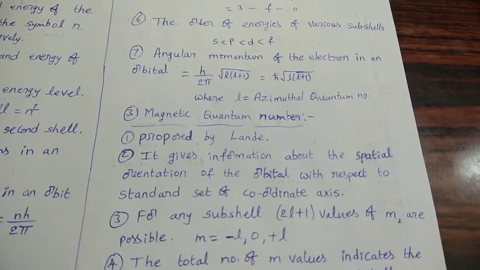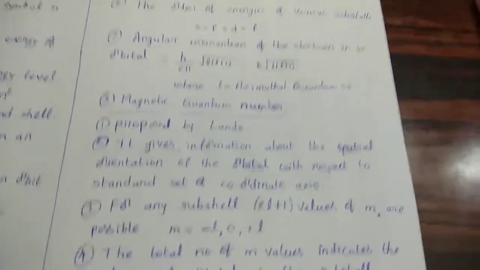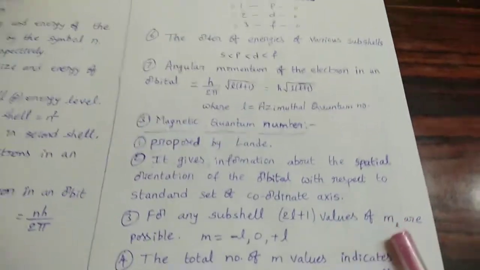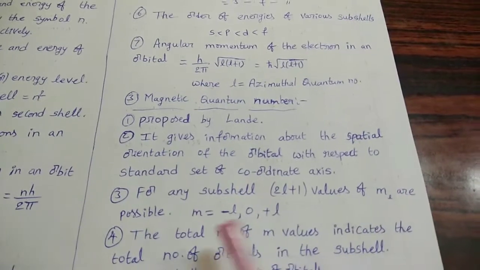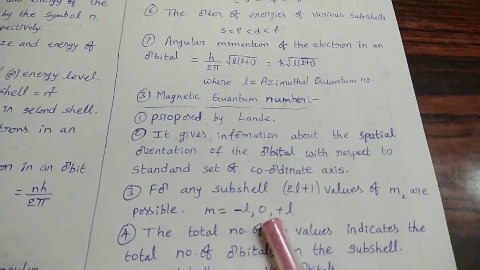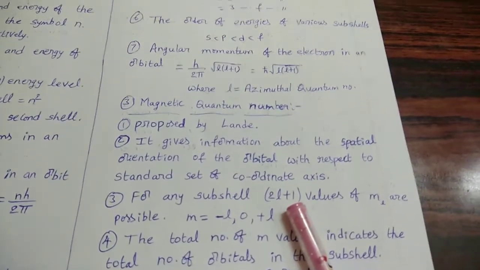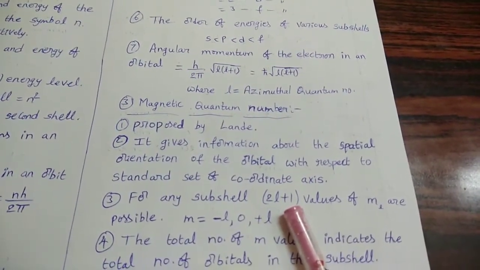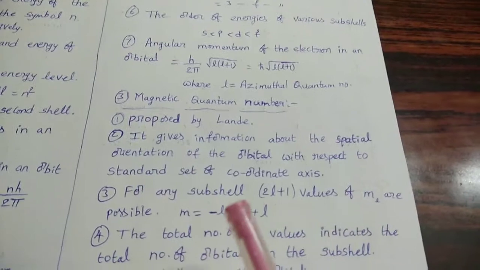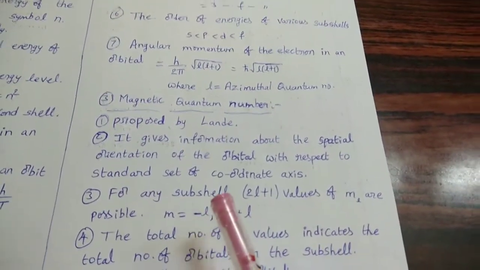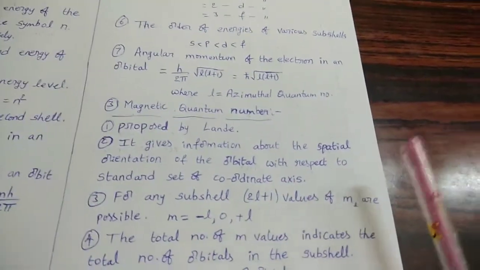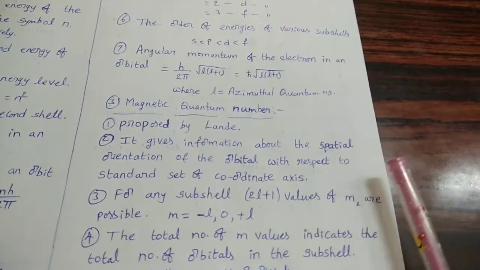For any subshell, 2l plus 1 values of ml are possible. Here ml is the symbol for magnetic quantum number. ml values are minus l, 0, plus l. From this 2l plus 1 we can get the total possible magnetic quantum number values for a particular subshell. For example, l equal to 2 means what subshell? d subshell.